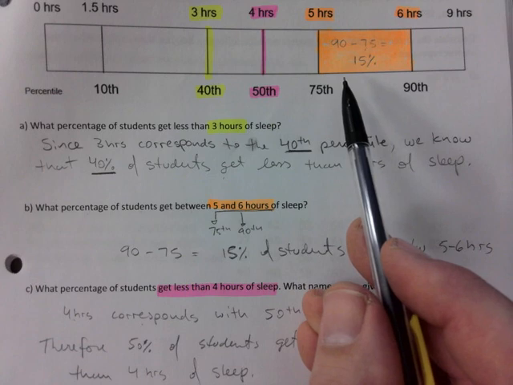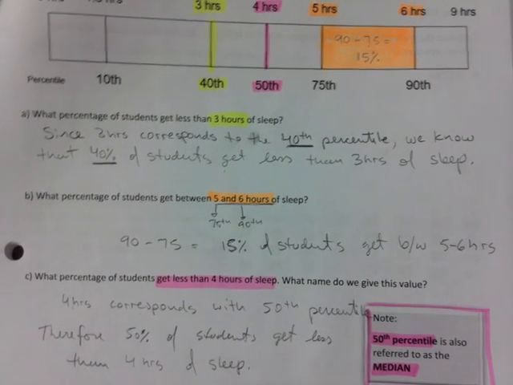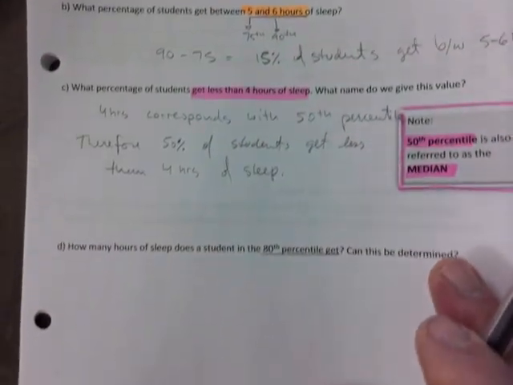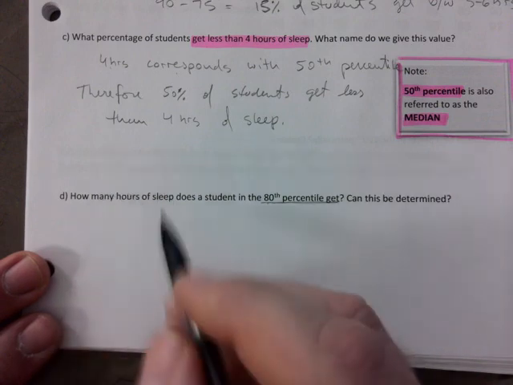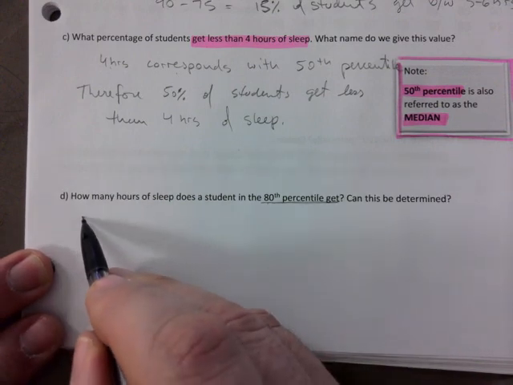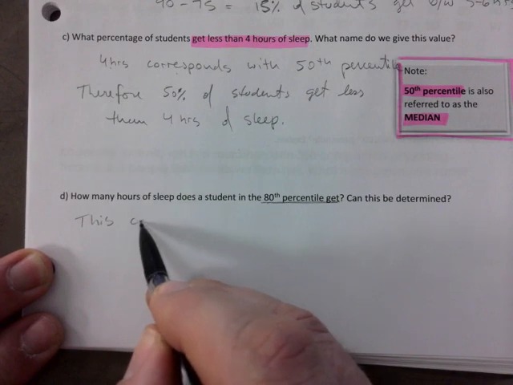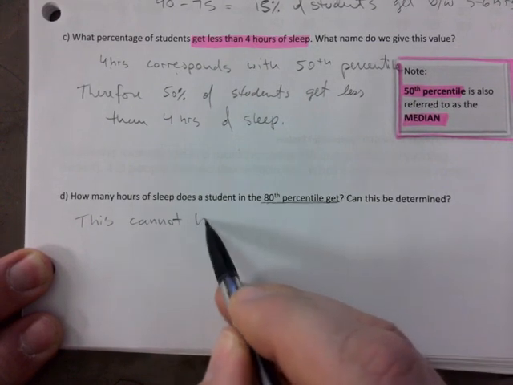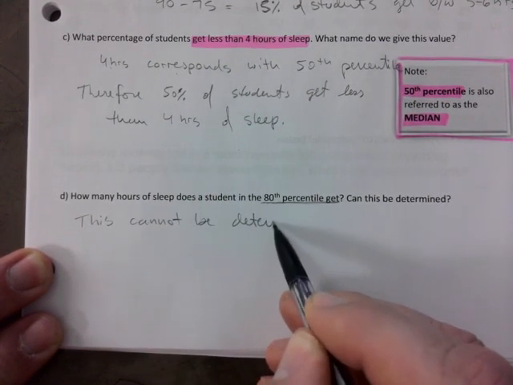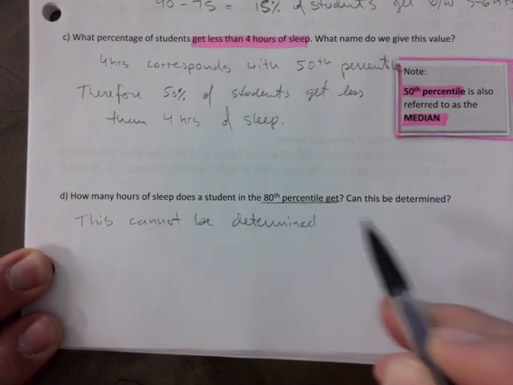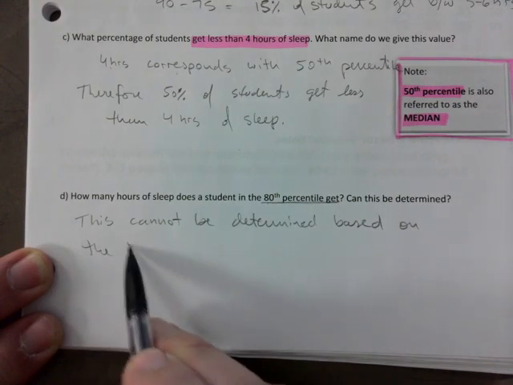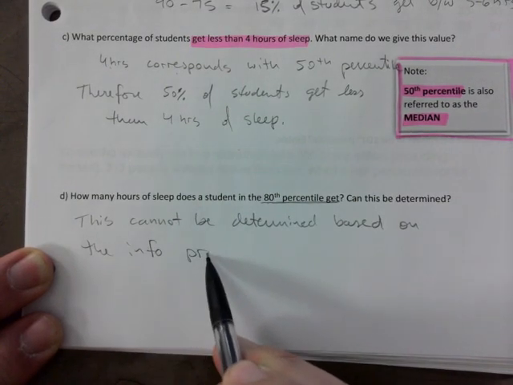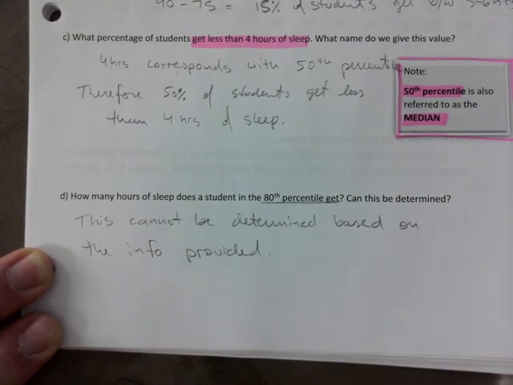You don't have enough information. And you're like, why in the world would you do that, Mr. Dirksen? Because sometimes the province has done that. I don't know why, but they have done that in this particular section. This cannot be determined based on the info provided. That's it.